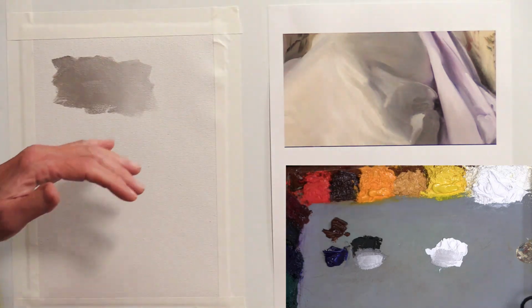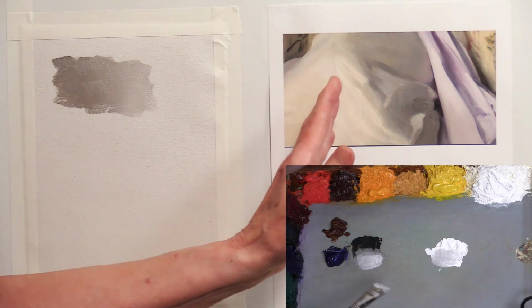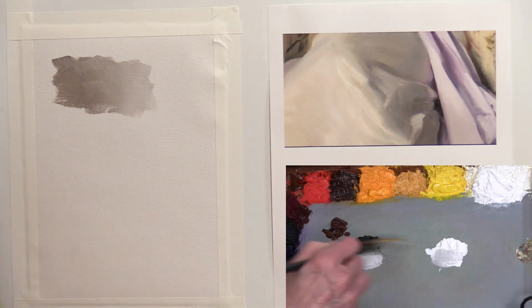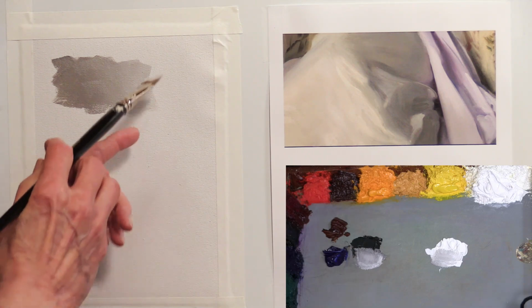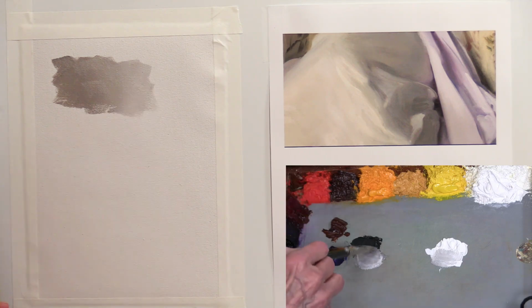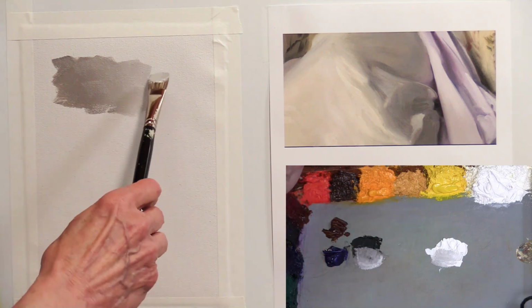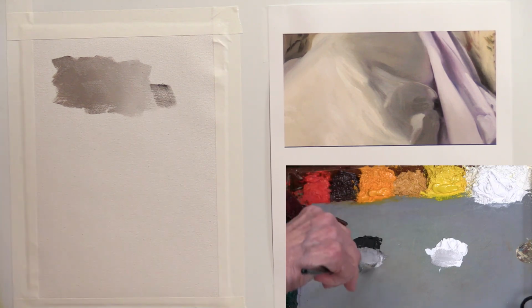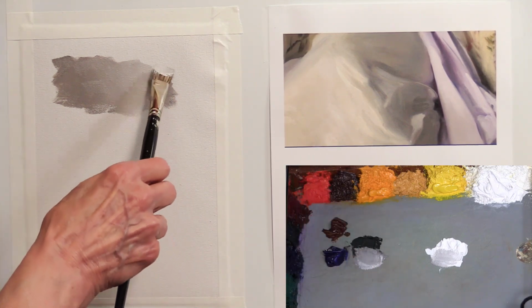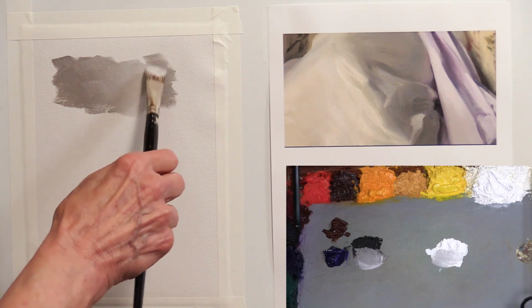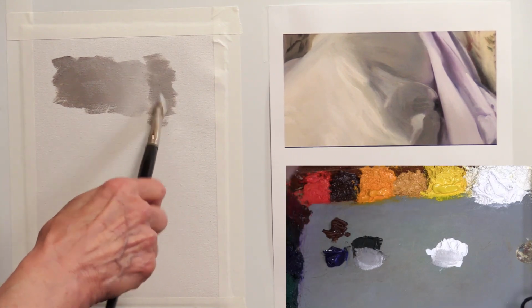Now, where it gets lighter, it goes lighter to darker. If it goes lighter to darker, then we go backwards. We take that same value here and gradually add a little bit of dark to it. And, okay, a little bit more. Okay, here we go, right here. Now it's getting darker to lighter.